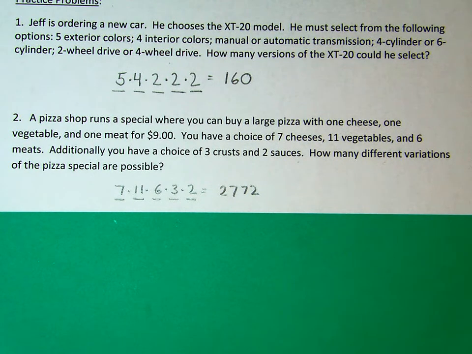All right, as a side note to this problem, 11 vegetables. Most people would have a hard time coming up with 11 vegetables, let alone 11 vegetables that you'd possibly want to put on a pizza. Just a side note. Anyway, back to the next problem.